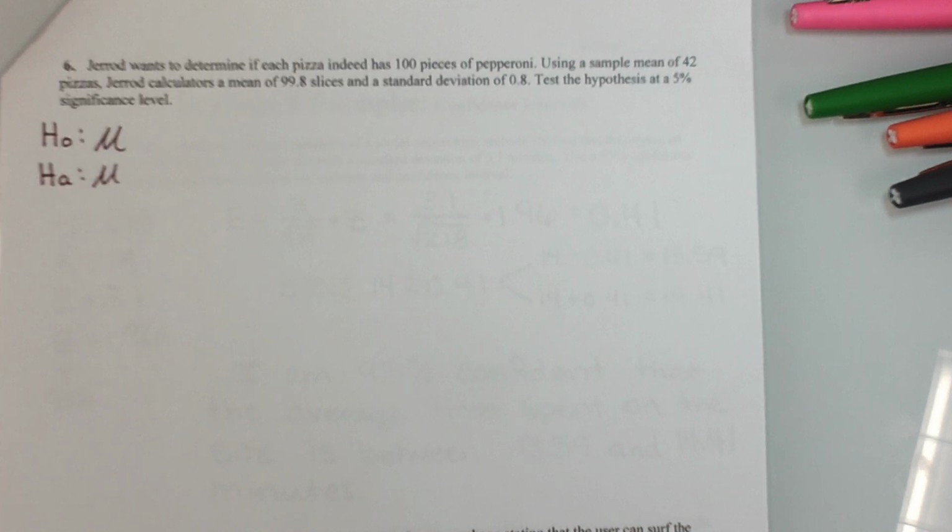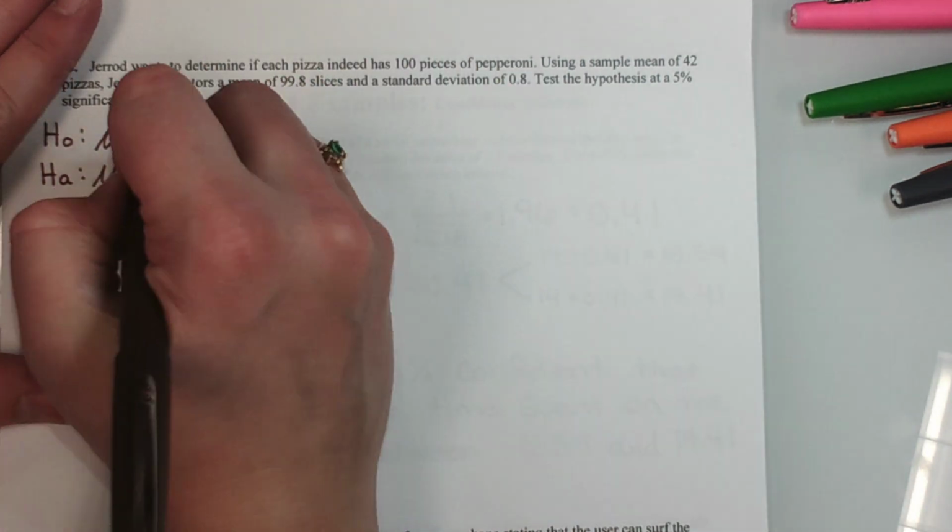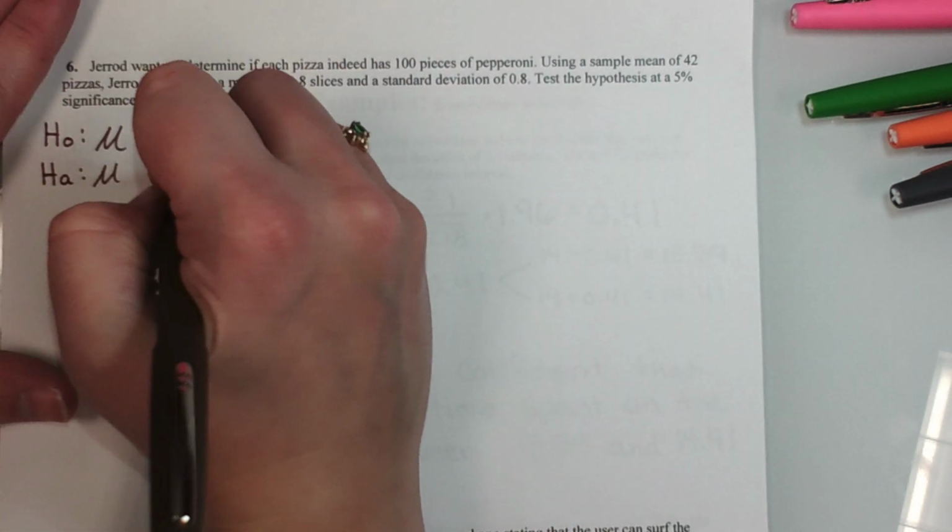How do you say it has 100? Equals 100. Should that be the null or the alternative? If it has an equals, it's null. Null is the equal one.